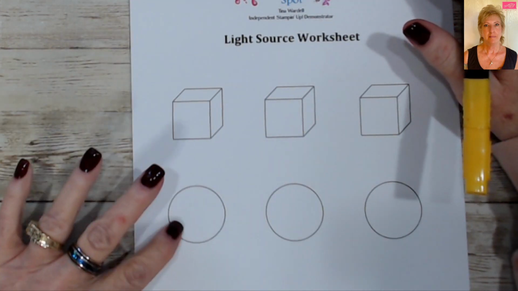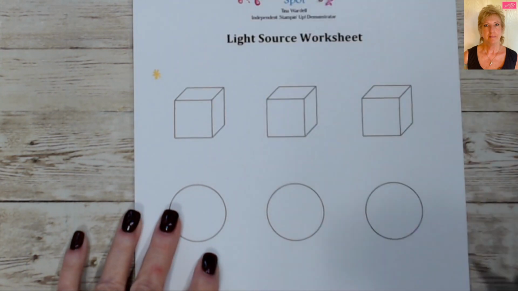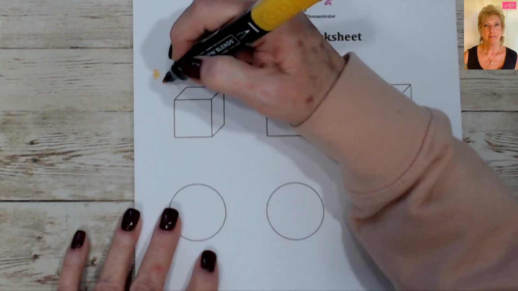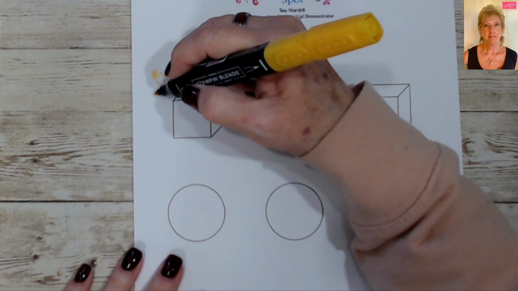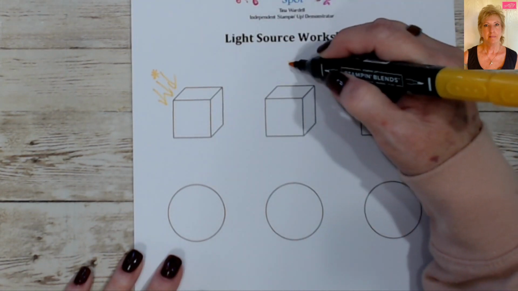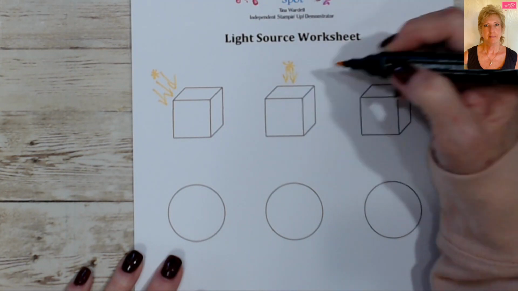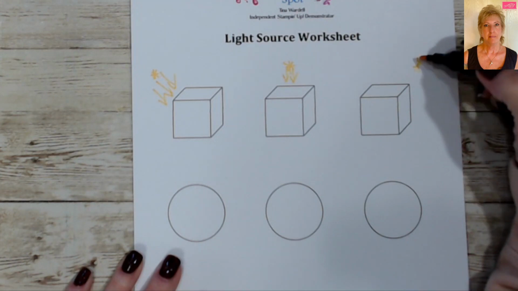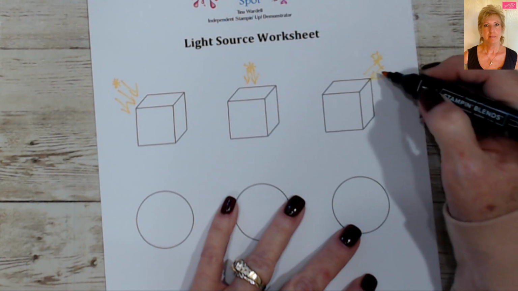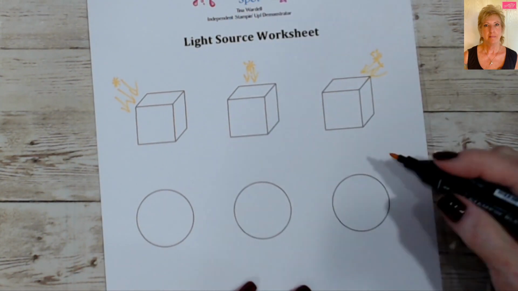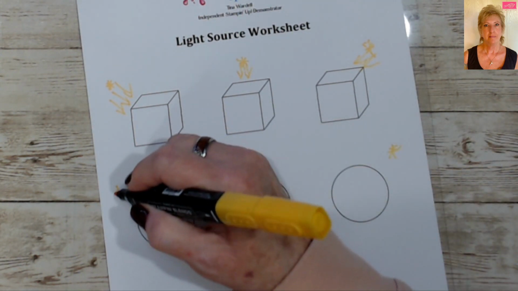So on this first set of images, we're going to have our light source. I'm going to draw a little tiny sun there coming from the left, which means it's hitting your object on this side. Okay? This one, we're going to put straight above it, which means the light's going to be hitting the very top of your box. This one, you put your light source off to the right, which means it'll hit your box this way. Okay? We're going to do the same thing here with our circles, so we know what we're doing here.